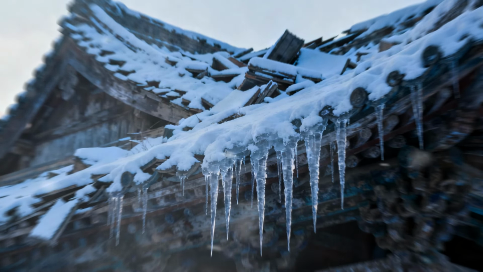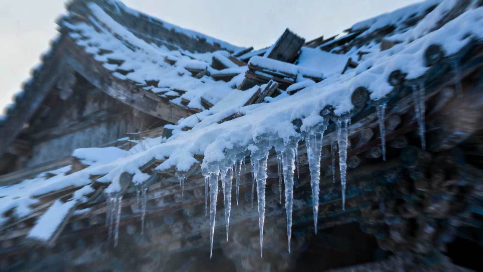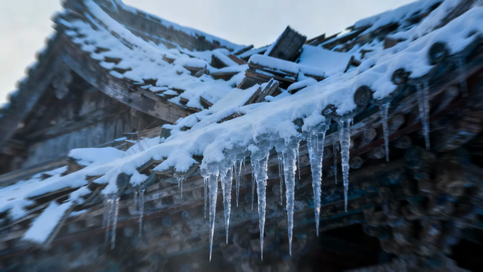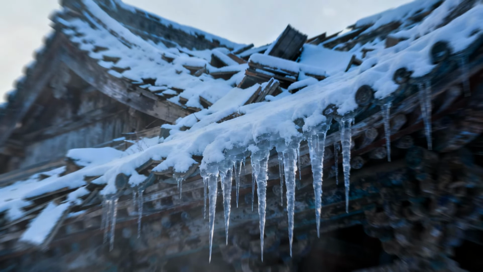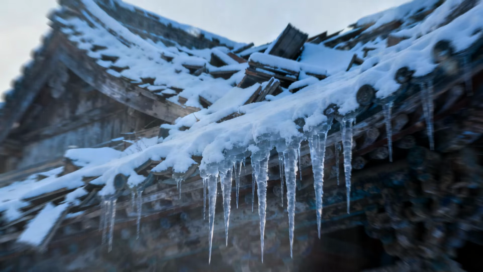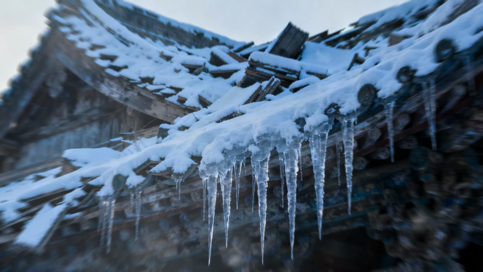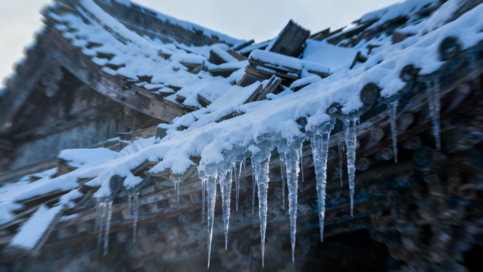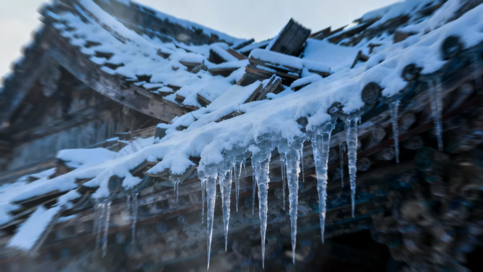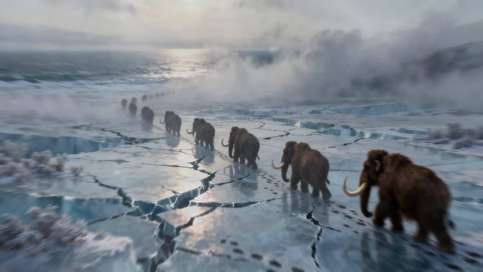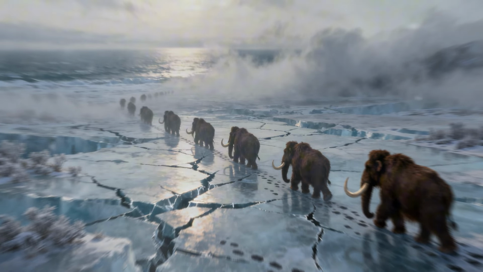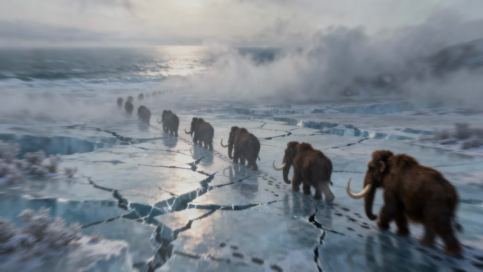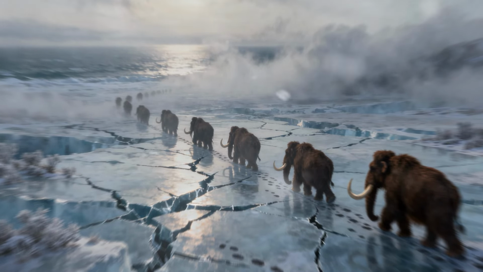On a remote Arctic island called Wrangel, a small population of mammoths survived for thousands of years after their kin vanished from the mainland. They dwindled in size, becoming smaller, weaker versions of their ancestors. But they endured, cut off from the rest of the world by rising seas. Eventually, even they disappeared. But their long survival stands as a final echo of a vanished age.